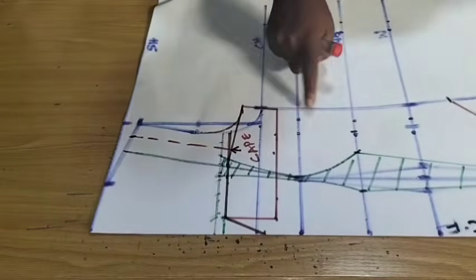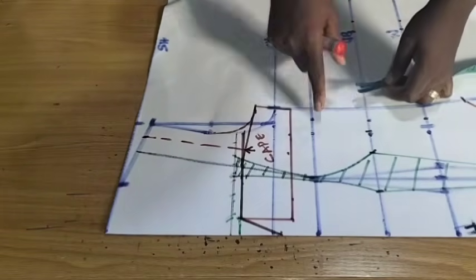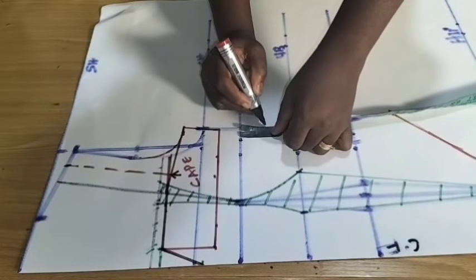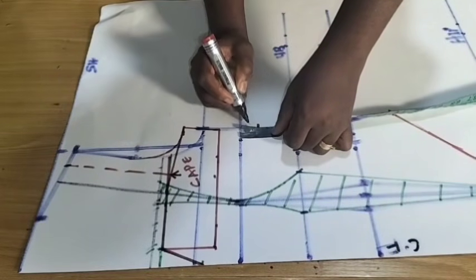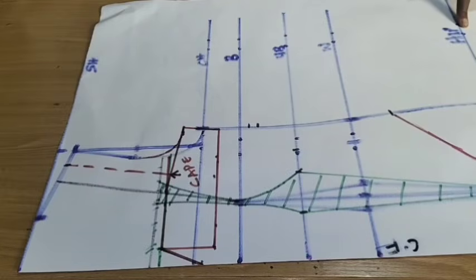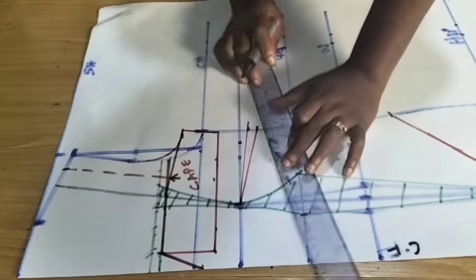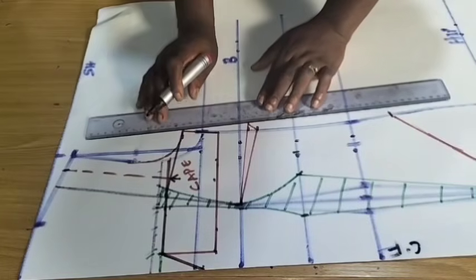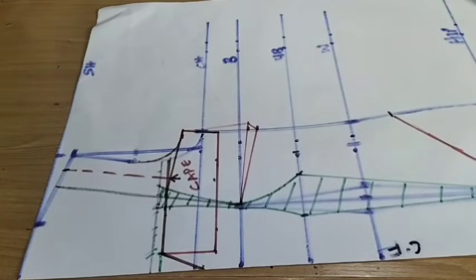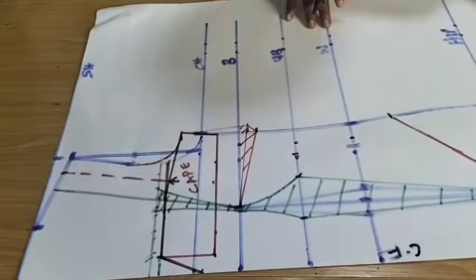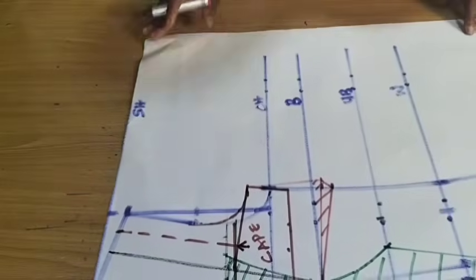Next, we are going to impute the bust dart. So the bust dart I have here is just 1 inch. So from the bust point, I came down by 1 inch for my bust dart, and I got the midpoint of my bust dart. I'll just throw the bust dart right here and connect it all the way to the chest line. So make sure you put your bust dart to make this bust here more beautiful.